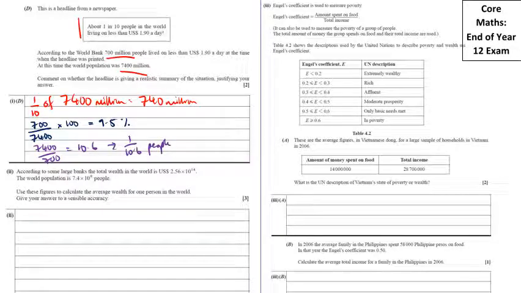To then get the mark, you had to decide whether it was a realistic summary or not. You could either say yes or no, but you had to justify it with reference to your calculation. So for example, if you got this 740 million, you could say yes, it's realistic because they're fairly close. Or you could have said, no, it's not realistic because it's about 40 million people out. The second mark was about your justification.